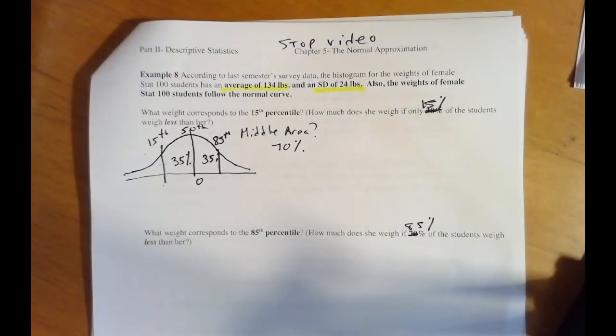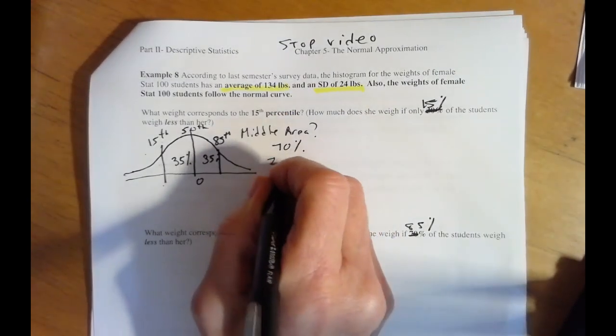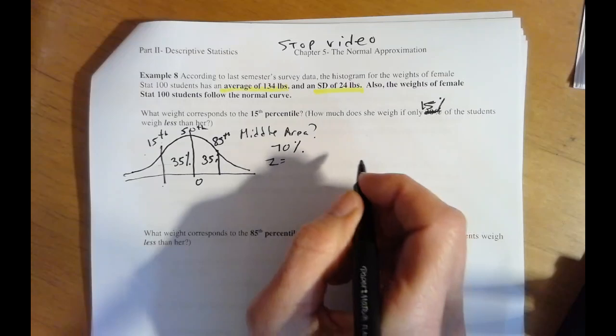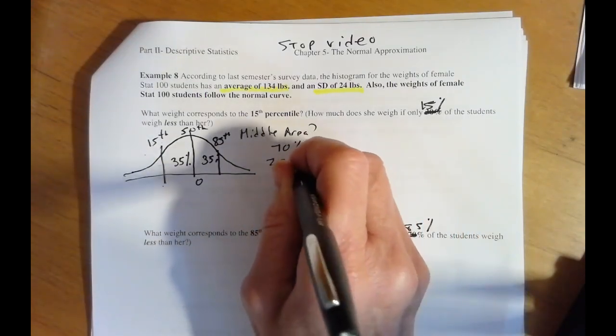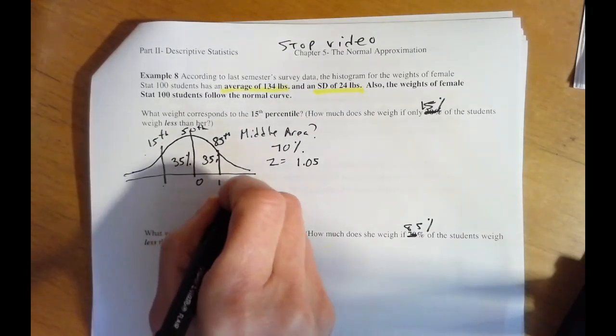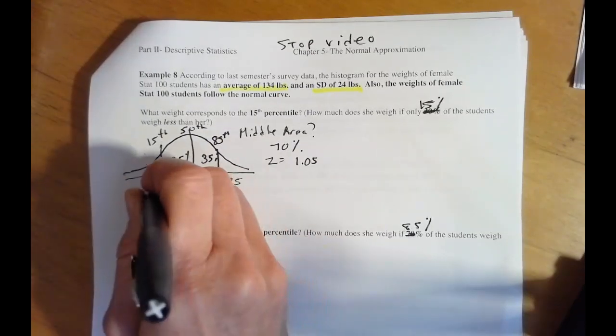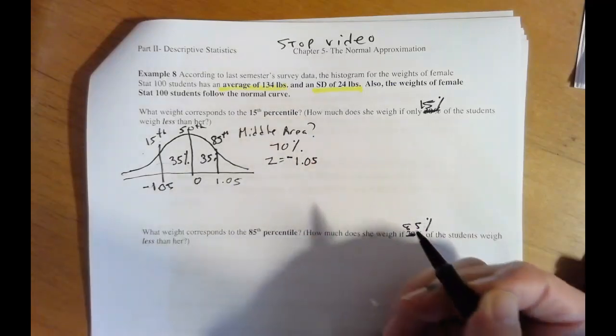So that's going to be between negative z and positive z. So you want to look up 70%. Look up 70% there. And when you do that, you get a z in the table. It's going to be a little bit bigger than 1.68 would be 1. I got 1.05. Now be careful here. That means this is 1.05, and this is negative 1.05. Below average, so we need to put that negative in there.